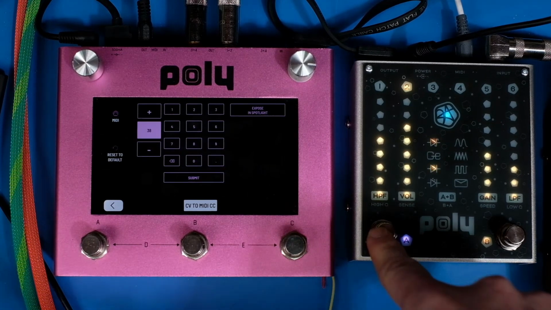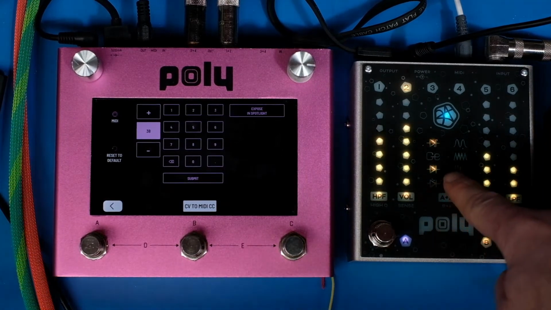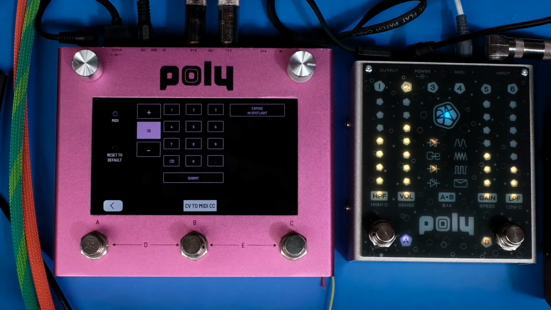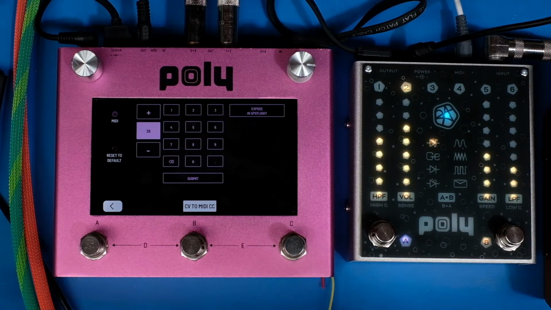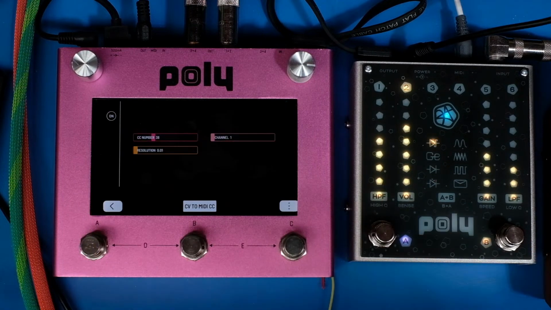And now you'll see when I have A on, I'm controlling which diode I've got set over MIDI. So as we go, it'll be continuously changing that diode that's set. Which is pretty cool.